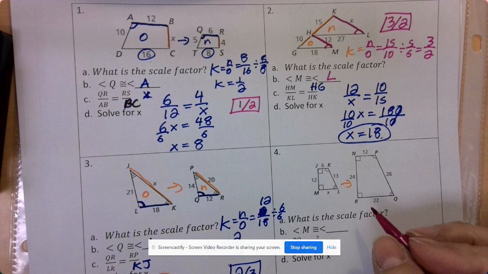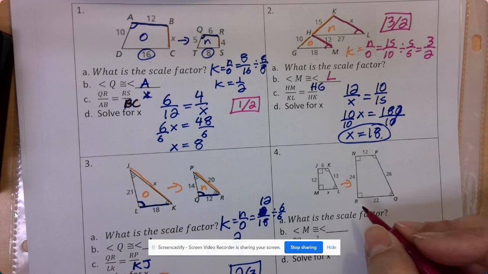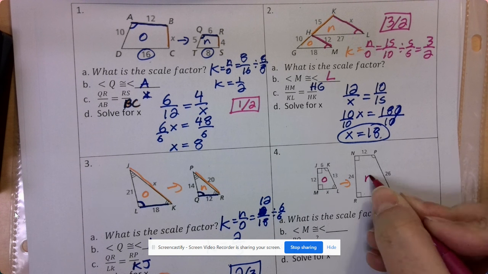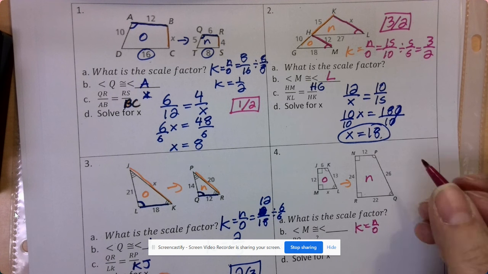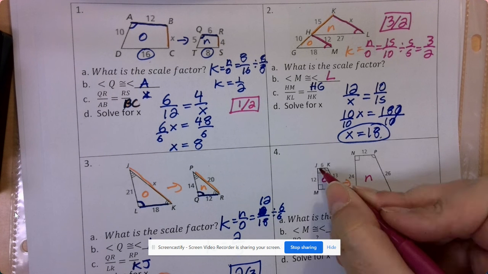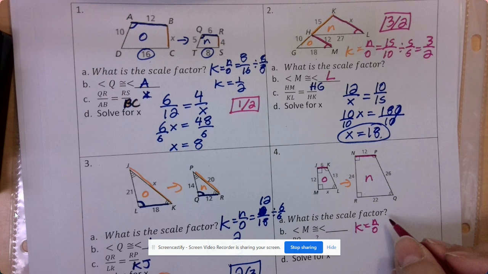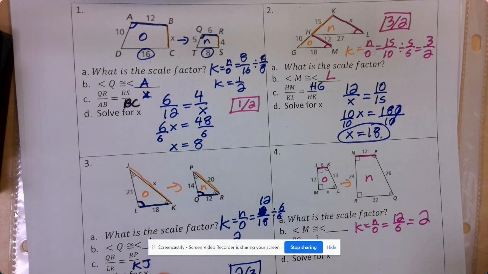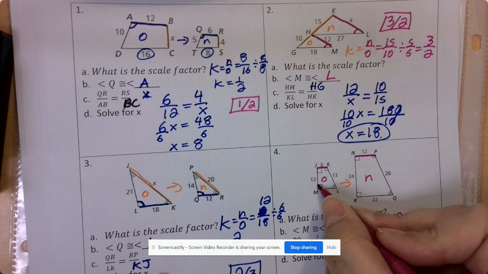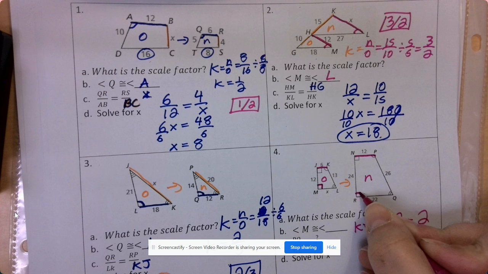Okay, what's the scale factor? So for this one, this is our old one. That's our original. I'm going to do the scale factor down here just so I remember them. So we can pick any side. I'll pick the top. So we're going to do 12 over 6, which just simplifies to 2. Angle M, ooh, that's a right angle, is congruent to angle R.